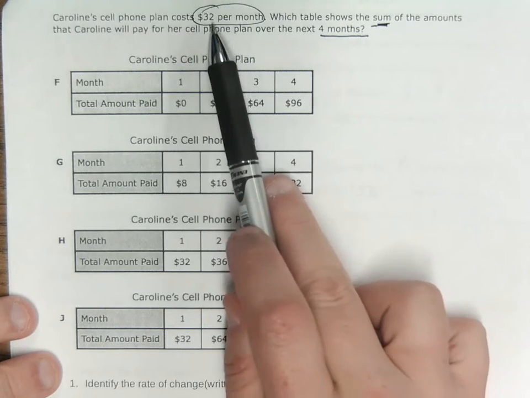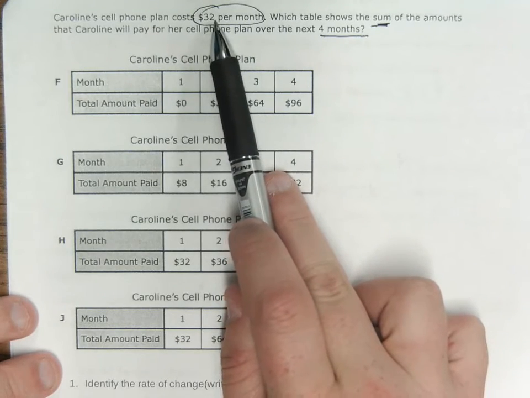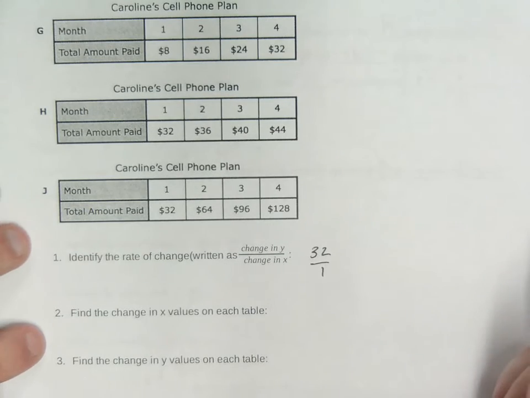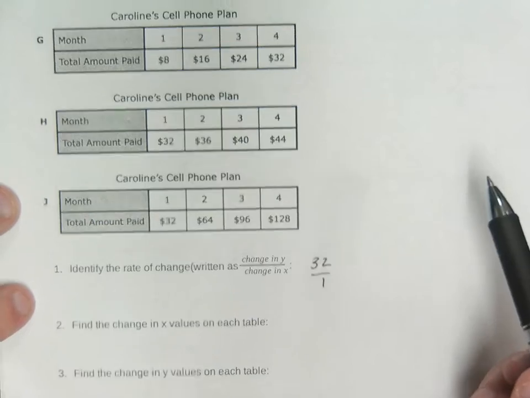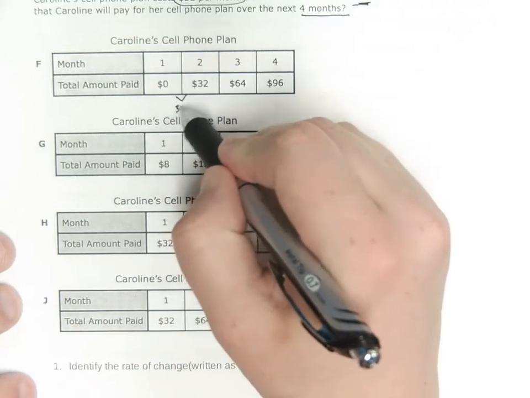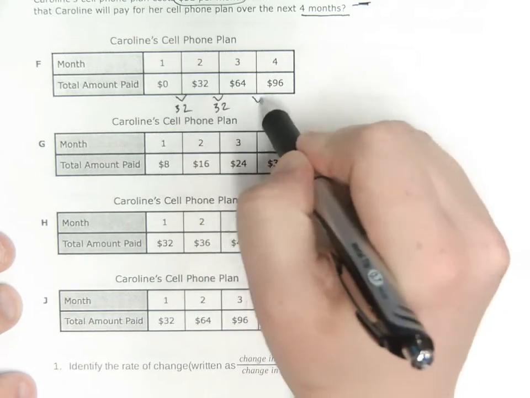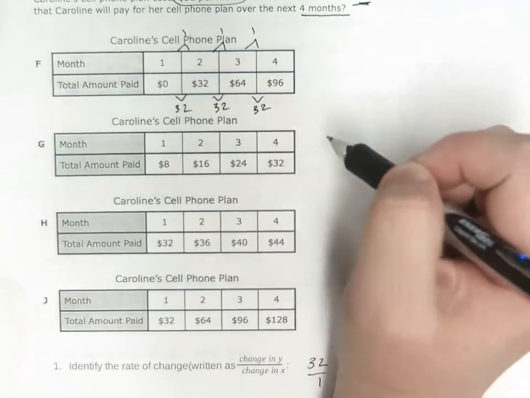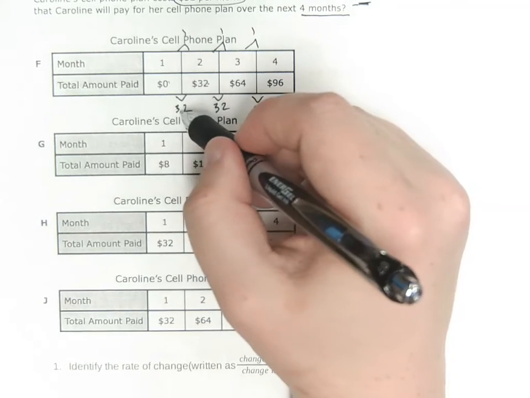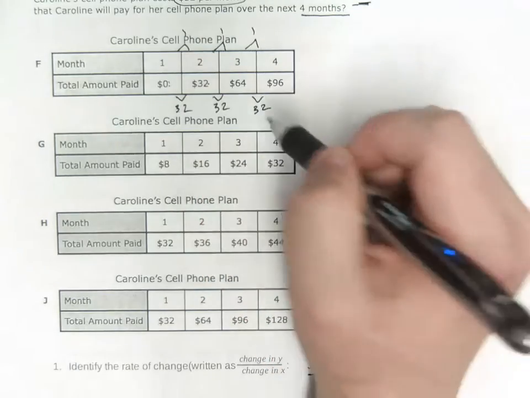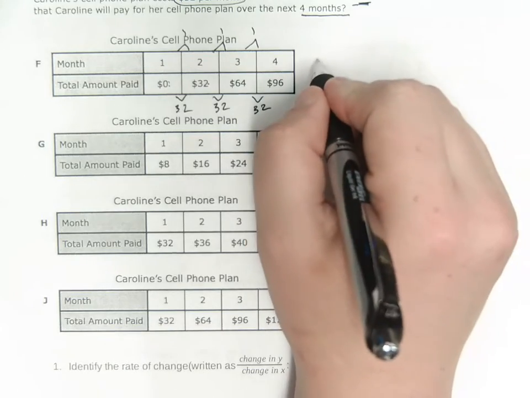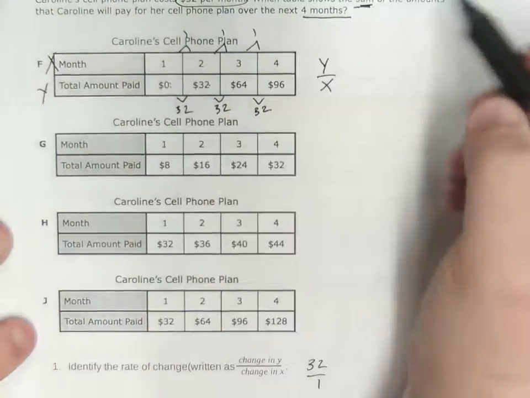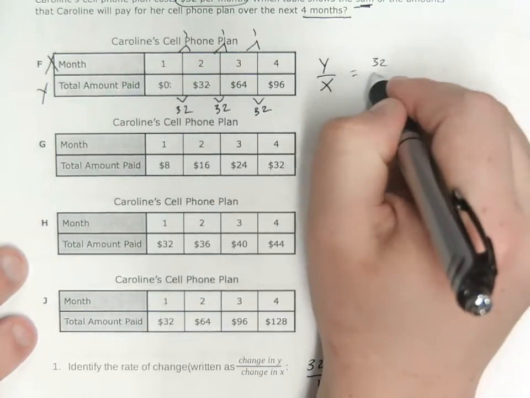So my rate of change here is $32 per month. So that's going to be 32 over 1. Okay, and then we find the change in x values on each table. 32, 32, 32, 1, 1, 1. Okay, and I just did that by 32 minus 0 is 32. What do I add to this one to get to that one? So when I do y over x, because y is always on the bottom, x is always on top, it is 32 over 1.